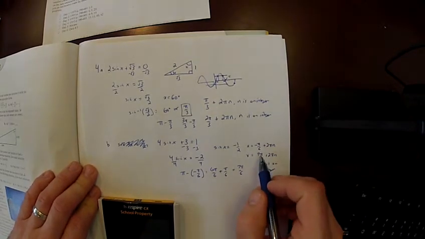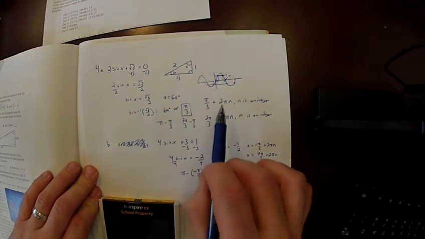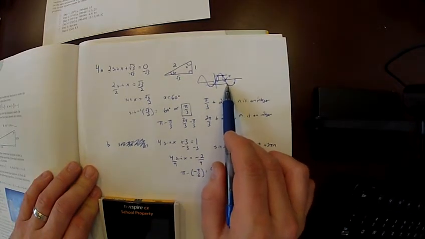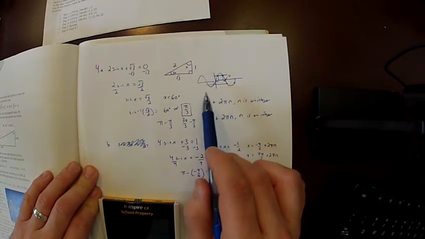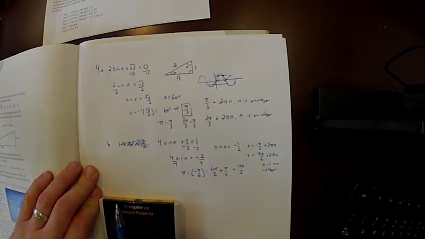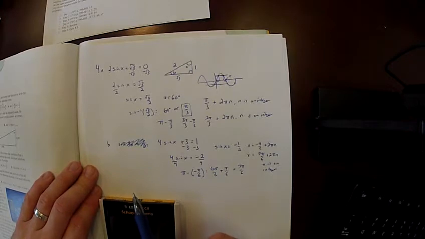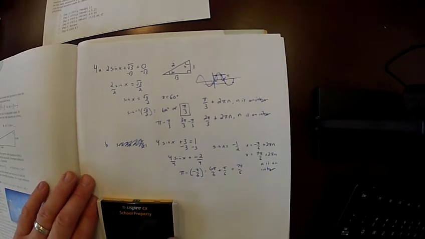Now, this is a great answer right here. Nothing wrong with this. Note how I went with one that was negative and one that was positive right there. I can do that. An alternative way is to write the other one that's negative here too. It just doesn't matter. They're both the same set of solutions. So for convenience, I'm going to leave the answer as it is for part B.